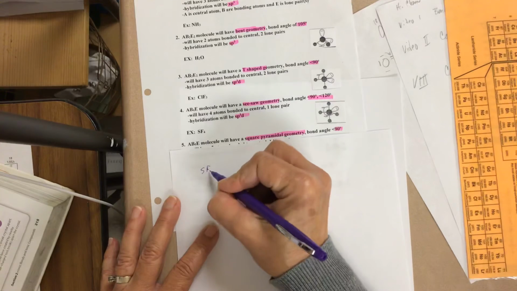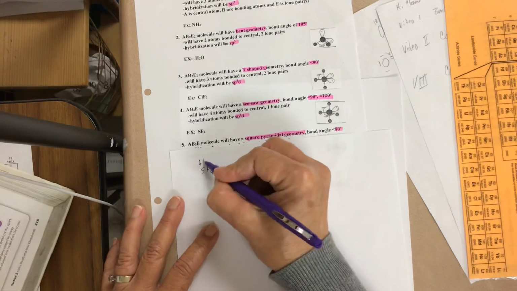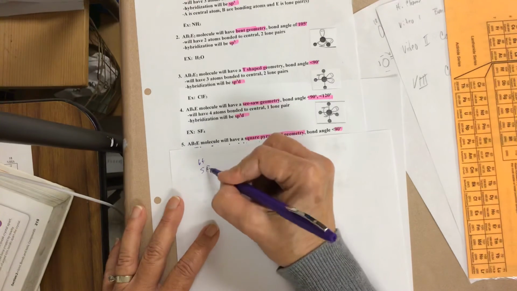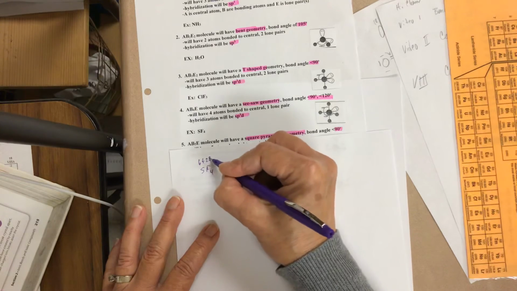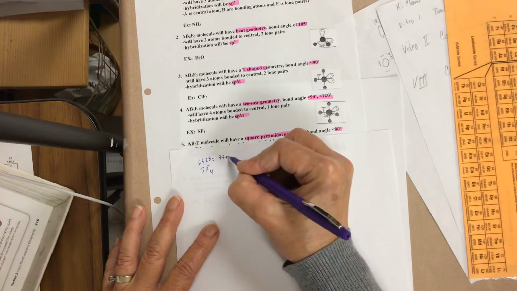So sulfur is in 6A. It gives you 6 valence electrons. Your fluorines give you 7. You have 4, so that is 28. So that is 34 electrons available.